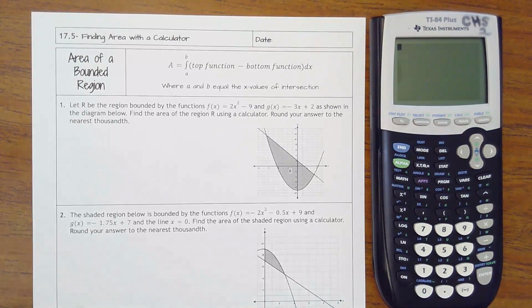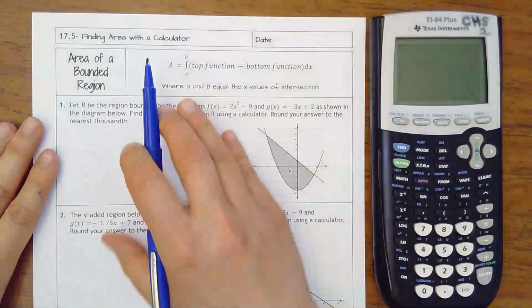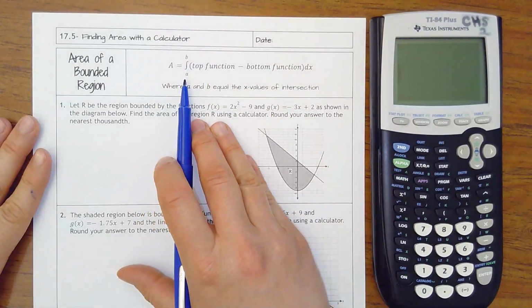Lesson 17.5 is finding area with a calculator. I find these fun. Once you figure out what you're doing, they all kind of become the same thing. And again, you're doing it on your calculator. But to find area of any bounded region, we're going to integrate the function.